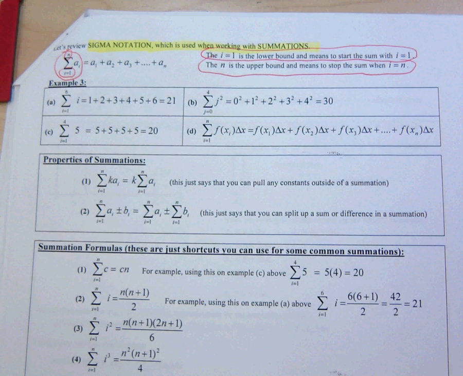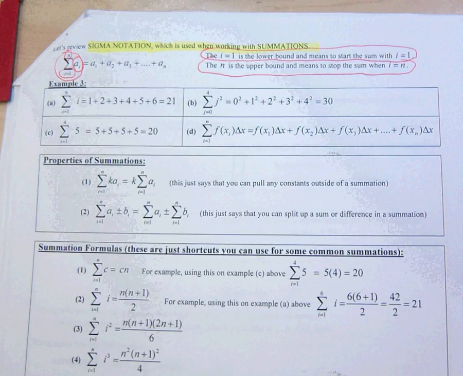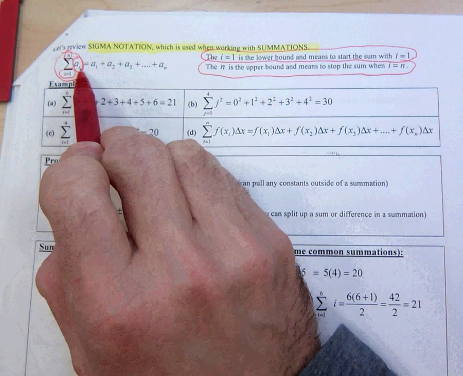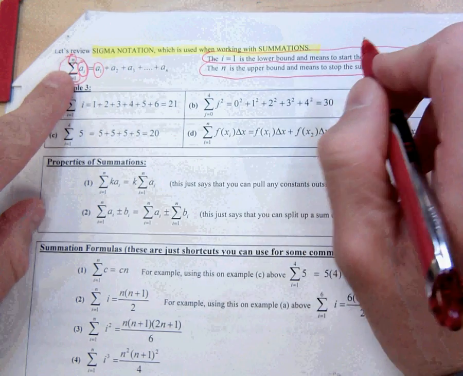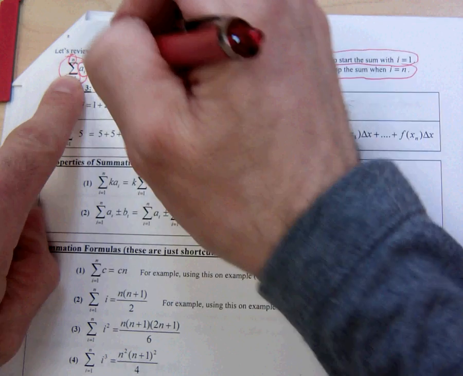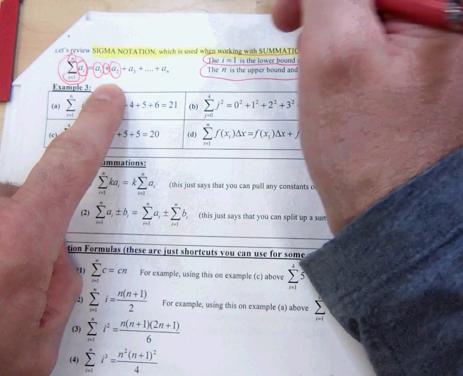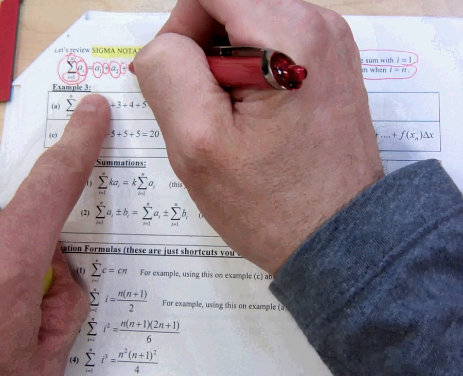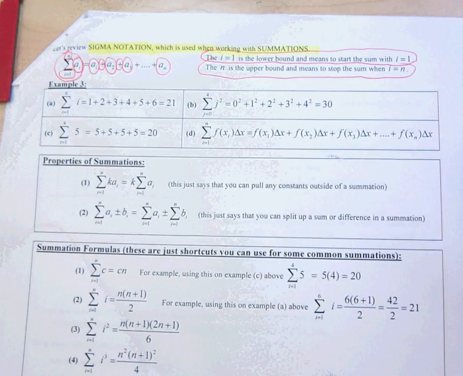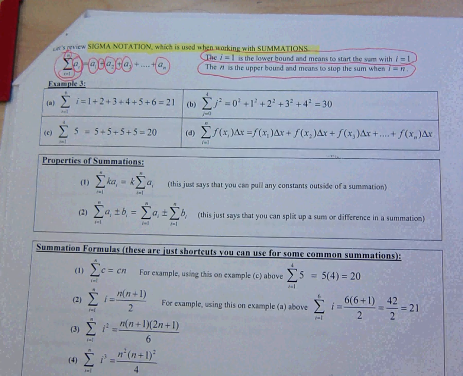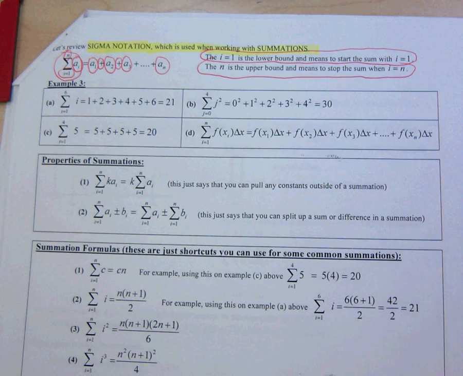So what I'm going to do is this. I'm going to take whatever you see there, and I'm going to change the i to 1, and I'm going to write it down. And then the summation means you're going to add. And so I'm going to add what I get when I make the i a 2. So I'm going to get a2, and then you're going to keep adding. Now you're going to make the i a 3, and so on. And you're going to keep doing this until you hit n. Okay, so that's how we write out that type of summation. All right, let's look at some more examples.